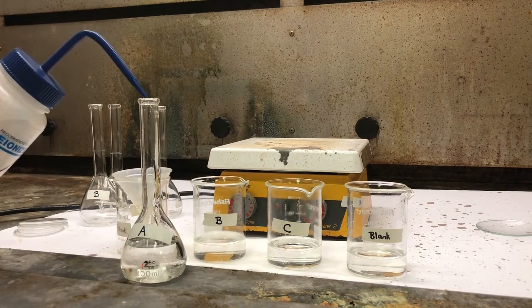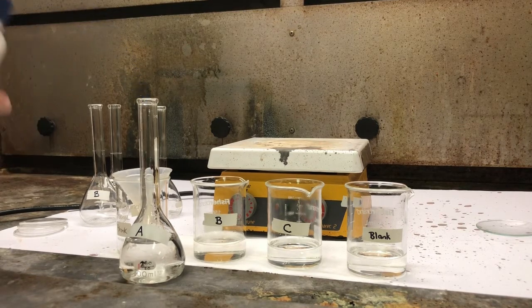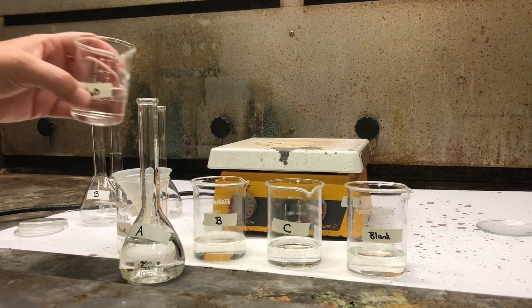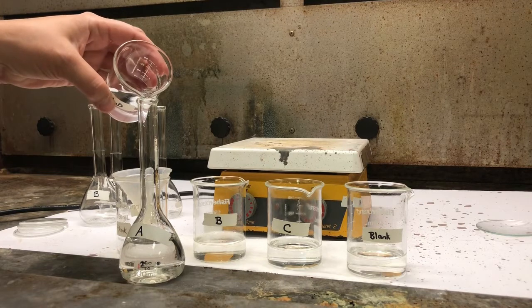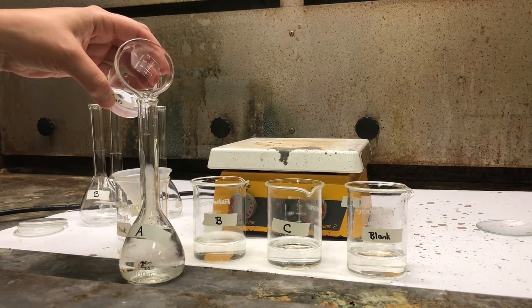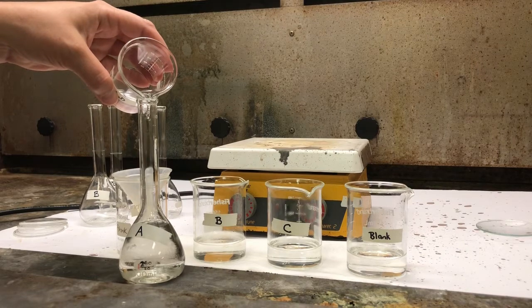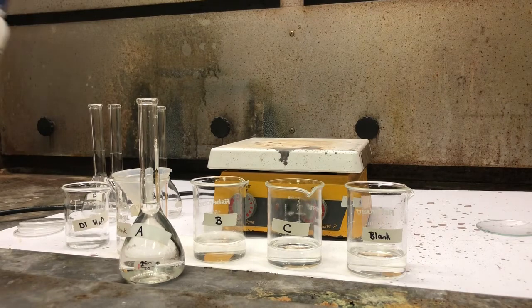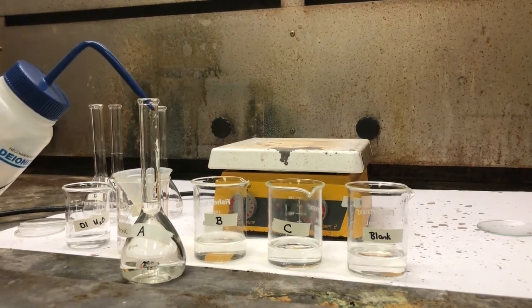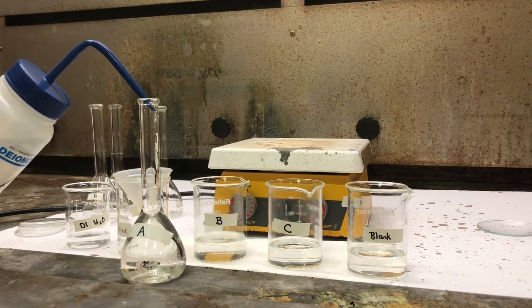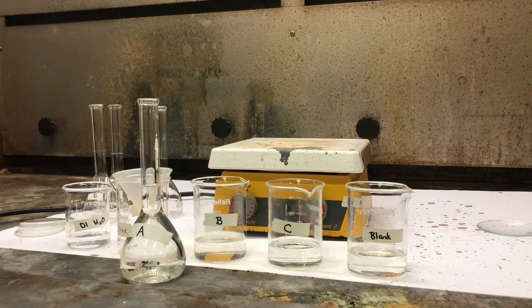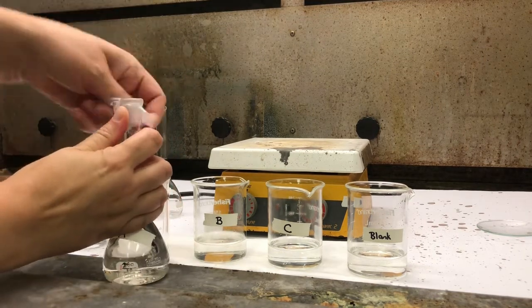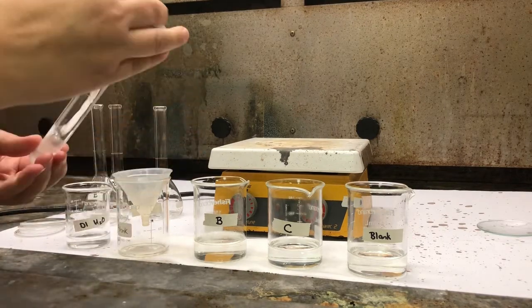Now we're just going to fill it up until we get to the line. I can use a beaker to add water until I get fairly close to the line, but then I need to slow down and use the spray bottle so that I don't go over. Because if we go over the line, then we have to start all over again. We certainly don't want to do that. So now I'm going to seal it with some parafilm and mix it.